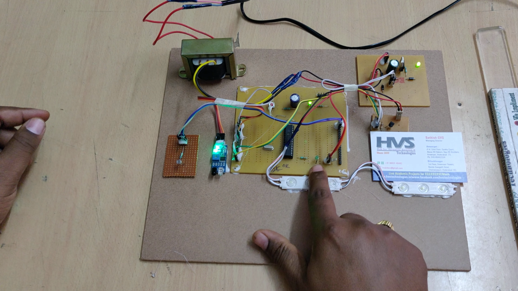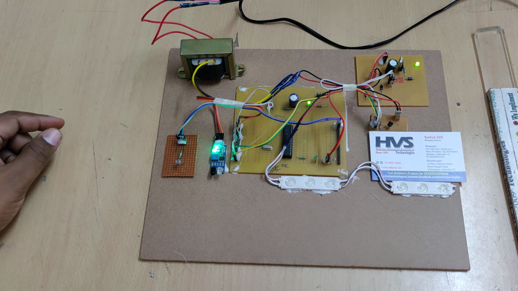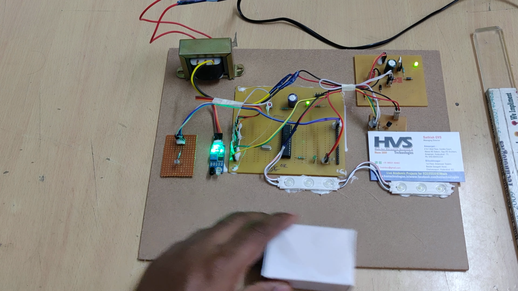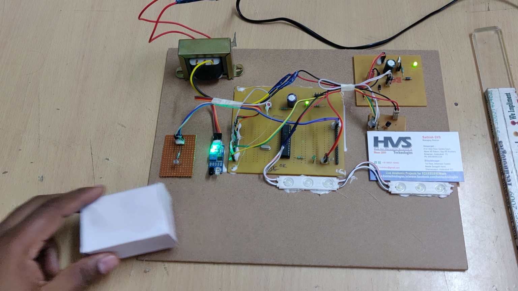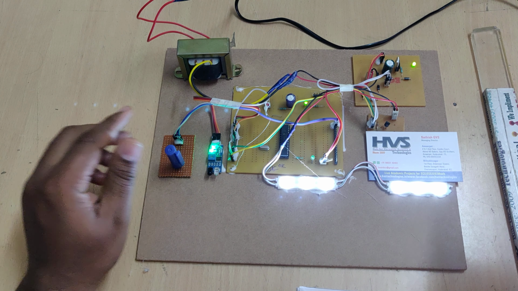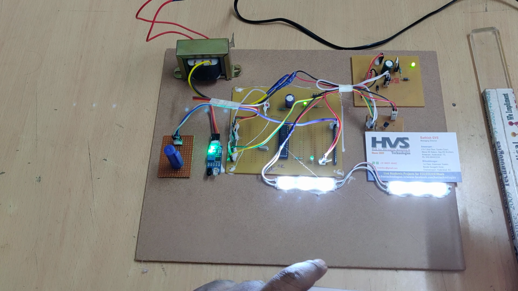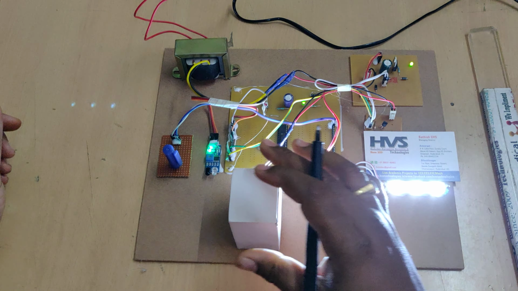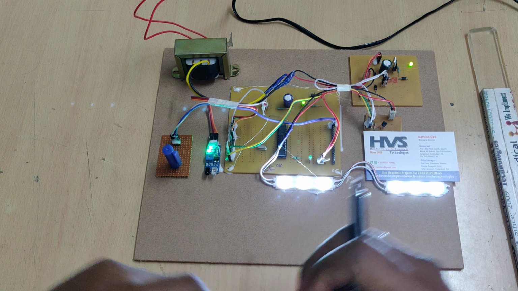Initially this light will turn on and off 2 times. After that, you can provide the input. In the normal day mode, if any vehicle crosses, there is no switching of intensity to the LEDs. When darkness is detected, 50% intensity is on, and when the vehicle crosses, the full brightness is automatically provided for these high power LEDs.